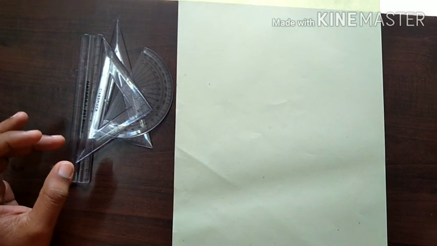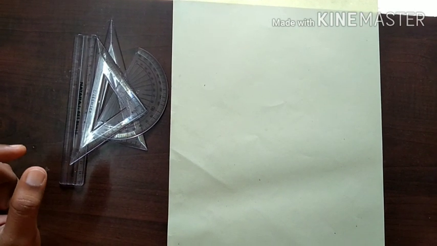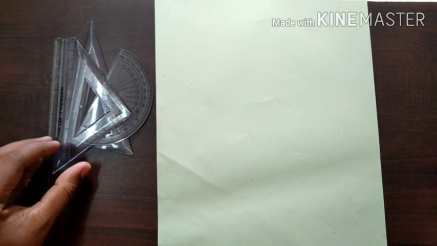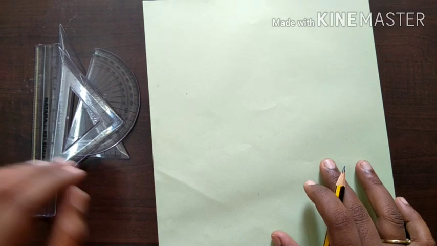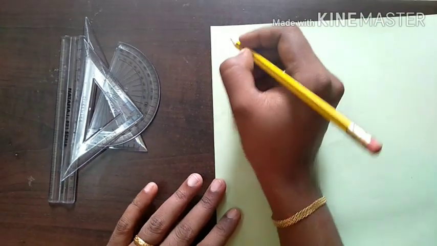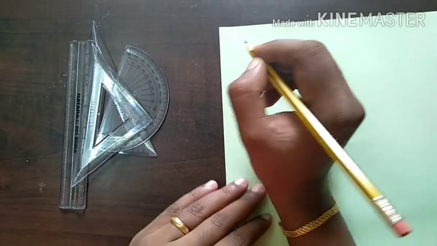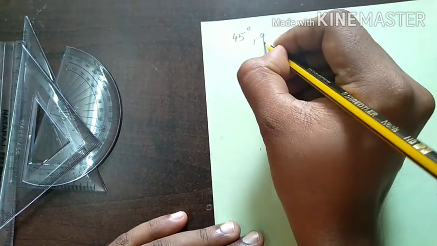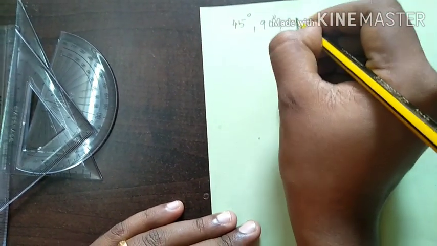Hi all, this video is to show you how to draw the ray diagrams for the total internal reflection for the prisms. Okay, so here first we have to draw the outline of the prism. First I am considering the totally internally reflecting prism, that is the 45 degree, 90 degree, 45 degree prism.